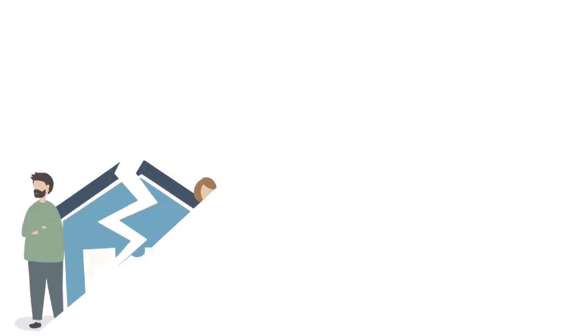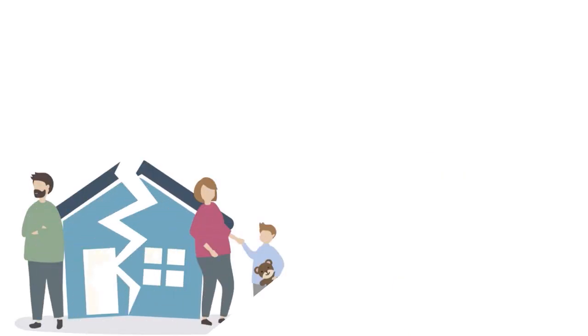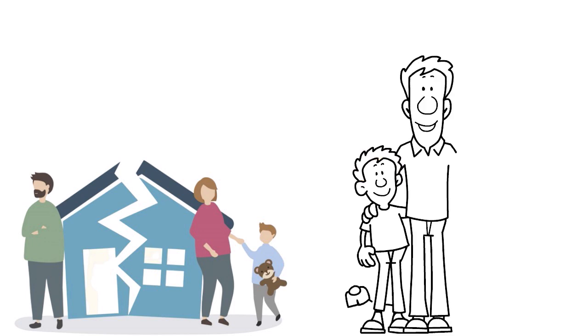Let me give you an example. For divorced or separated parents, if the child lived in your home for more than half of the year, you may file as head of household even if the divorce or separation agreement gives the other parent the right to claim the child as a dependent.